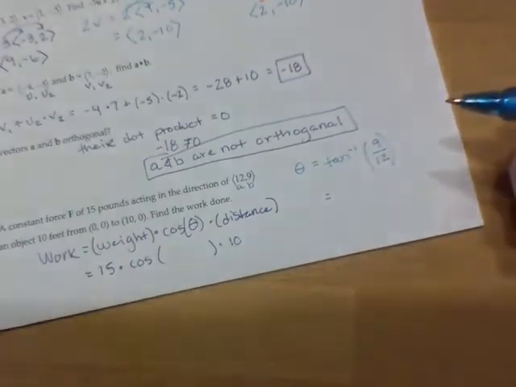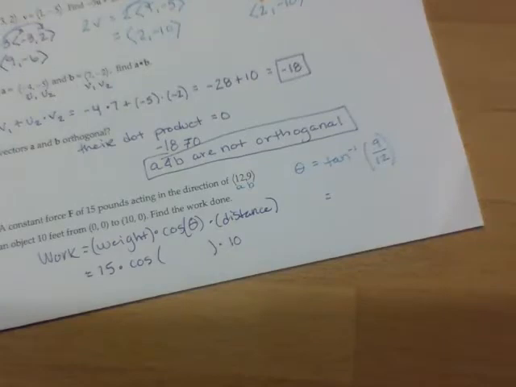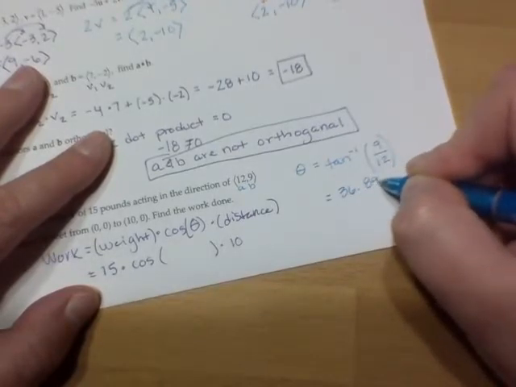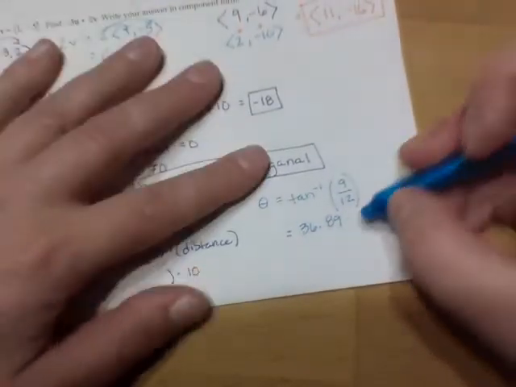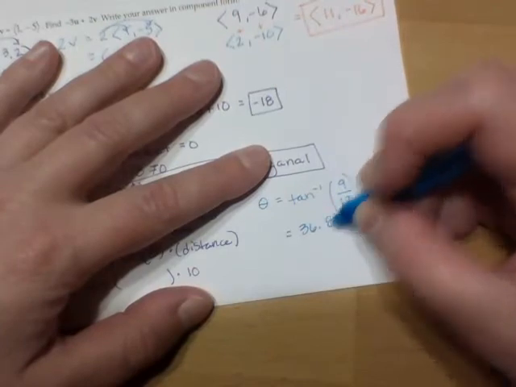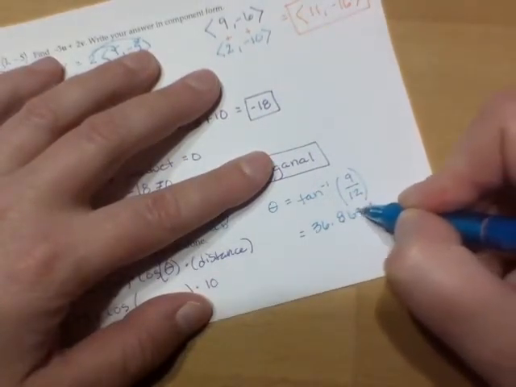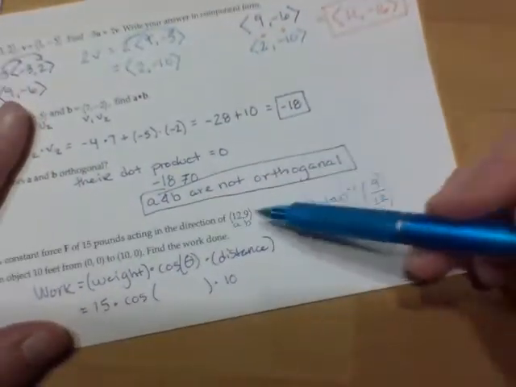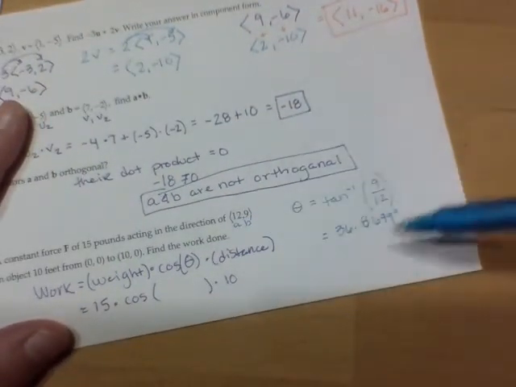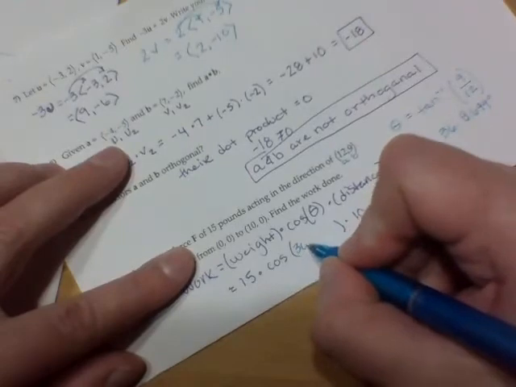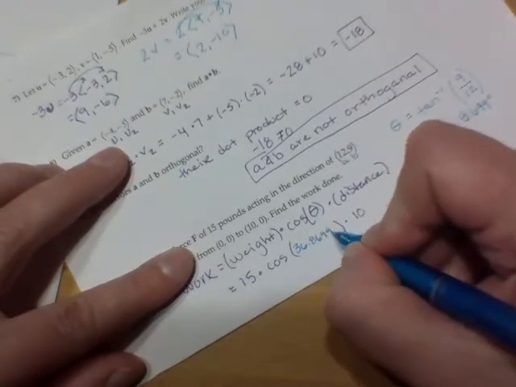And that means that tangent inverse is going to result in 36.8699 degrees, apparently. And then just double checking, 12,9 is in quadrant 1 and 36 degrees rotation is in quadrant 1, so those work. So we just need to plug in 36.8699 right there.